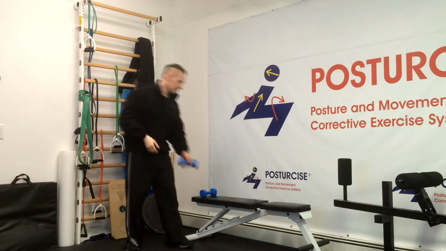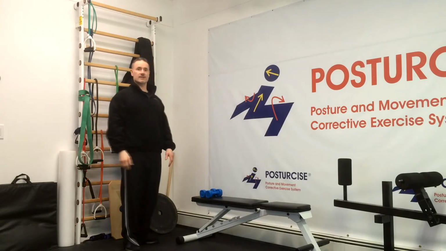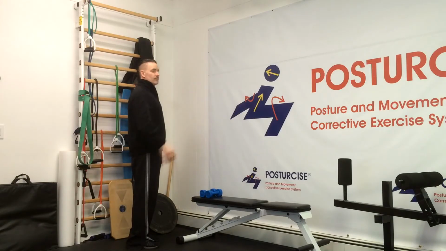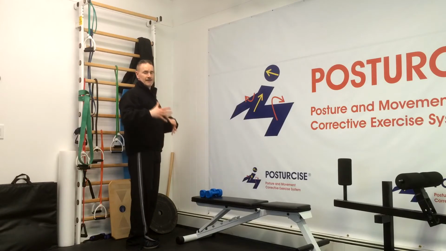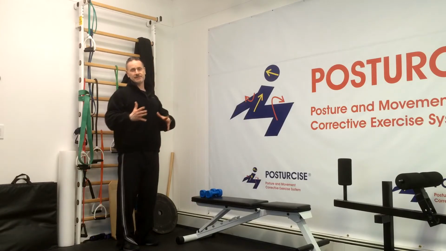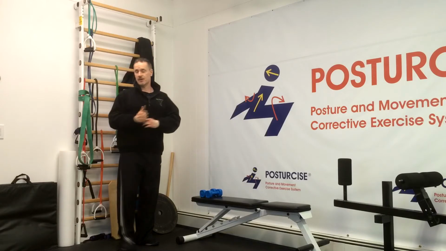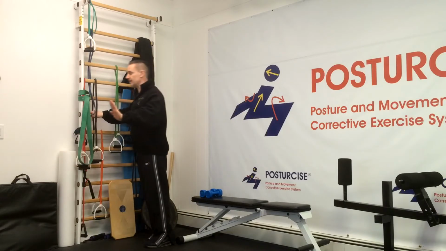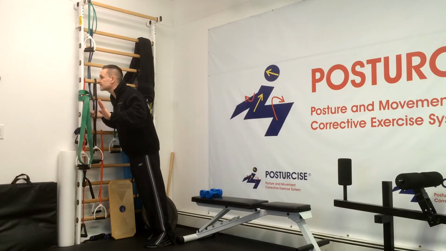We also want to watch out for forward translation of the head. This is common in almost any movement you can think of, but especially if we're going to use a pressing movement as opposed to a bench press where we're stable, a push-up or a dip, for instance. The lower we come down in a push-up, the more we're going to translate our head forward.